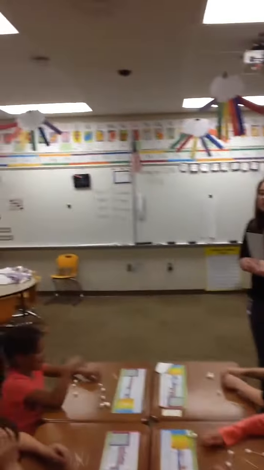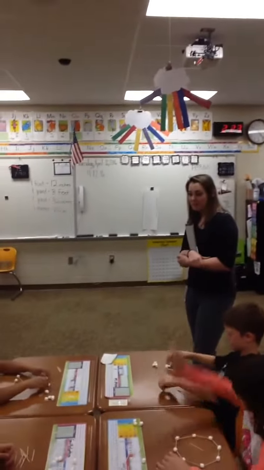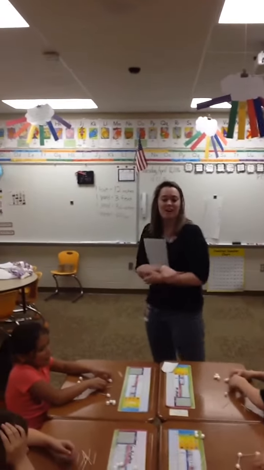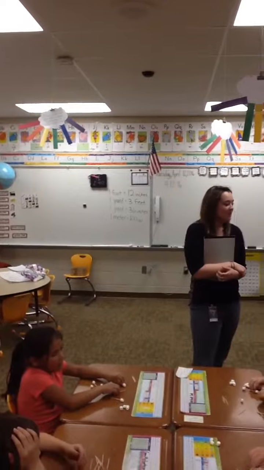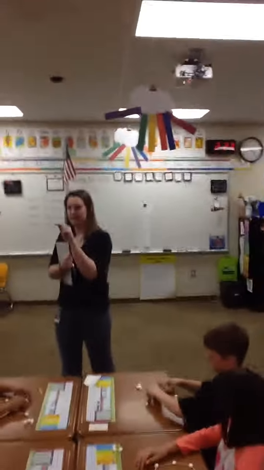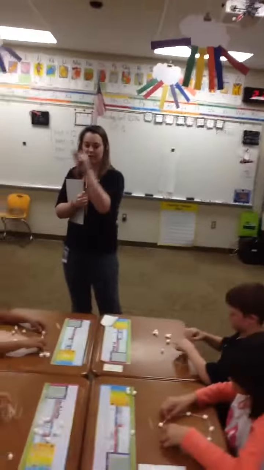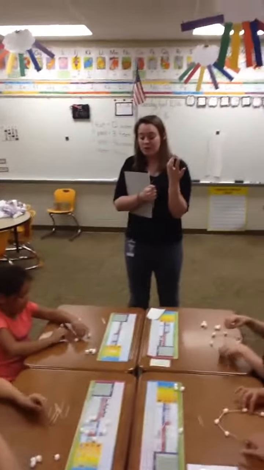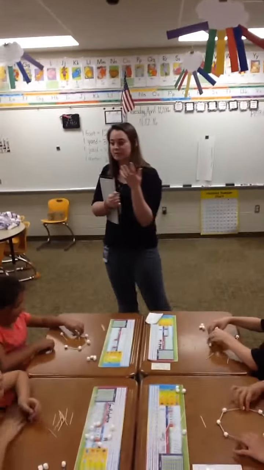Okay, well, some people are still building. What shape has 8 edges and 8 vertices? Jason? Octagon. Oct means 8. So a bunch of your octagons kind of look like the shape of a stop sign. Does it have to look just like that? No, it can be totally different, right?